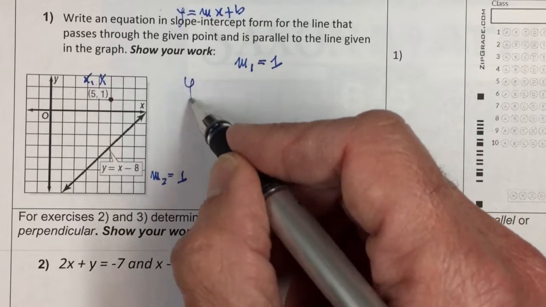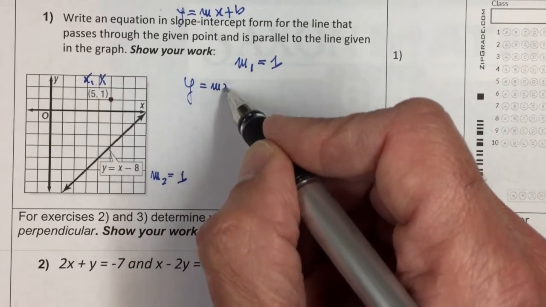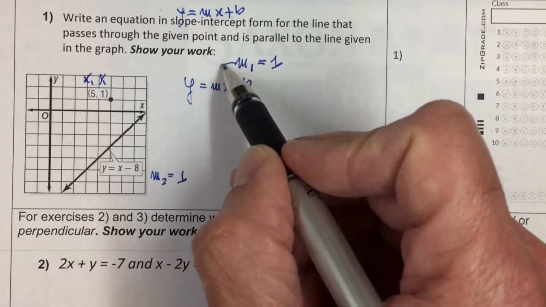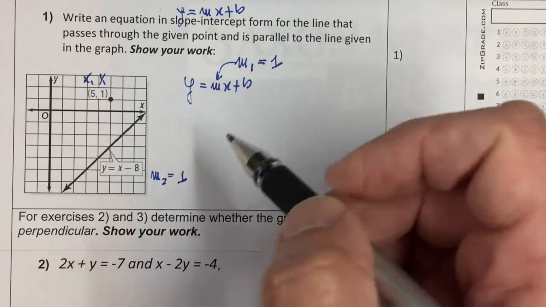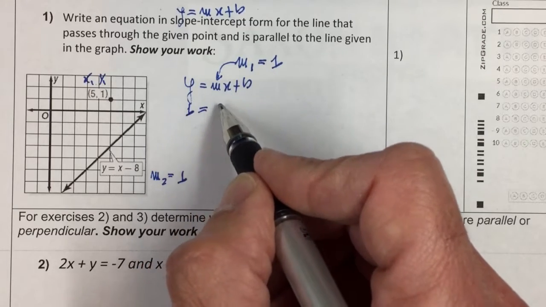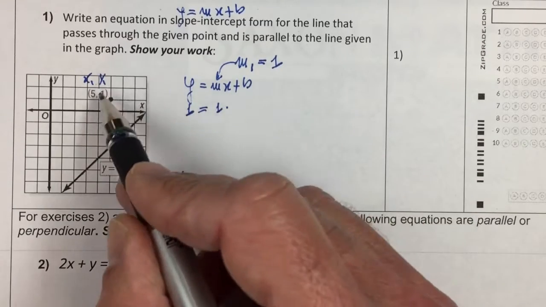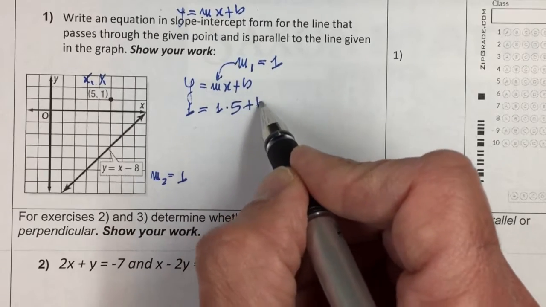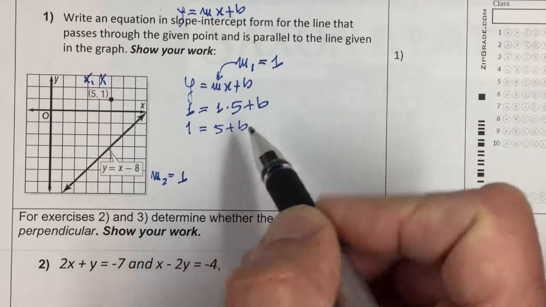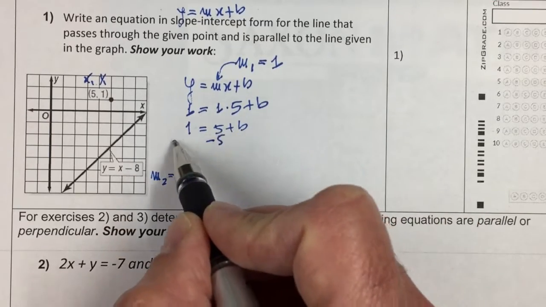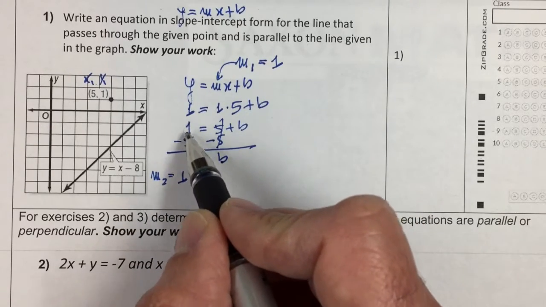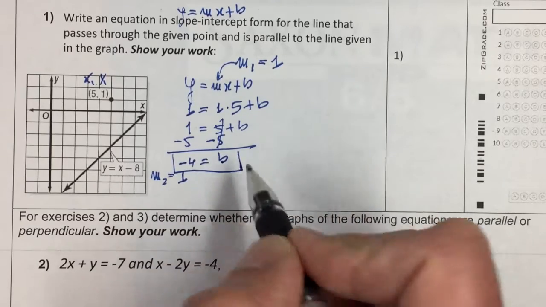So I'm going to start replacing in my slope-intercept form y equals mx plus b. I'm going to replace y1, x1, and this m, my new slope. So in y I'm going to put y1, that is 1, equals my m, that is 1, times my x, that is my x1, plus b. Do the numbers: 1 equals 5 times 1, which is 5, plus b. To find b, I subtract 5 from both sides. This is going to be b equals 1 minus 5, which is -4. So my b is going to be -4.